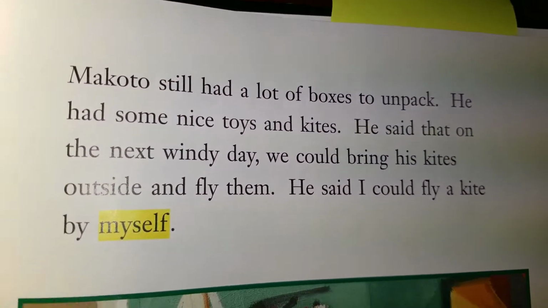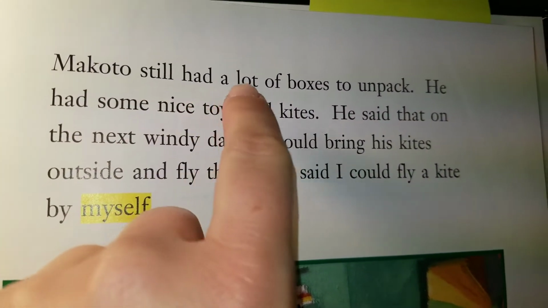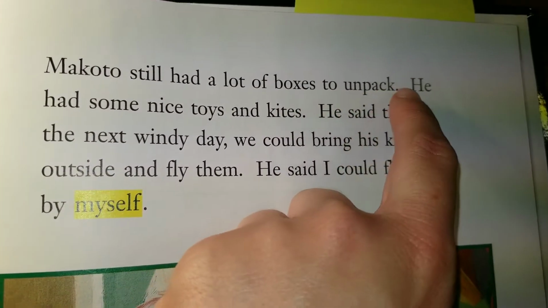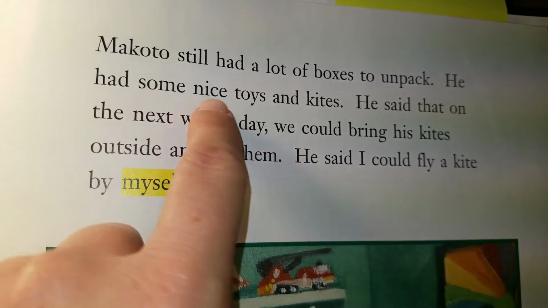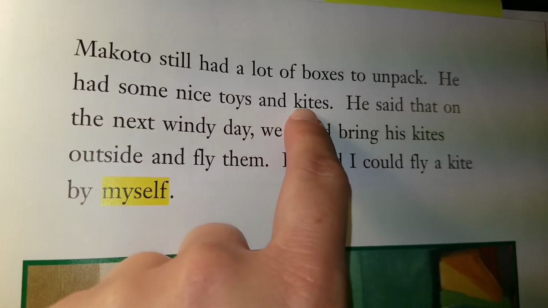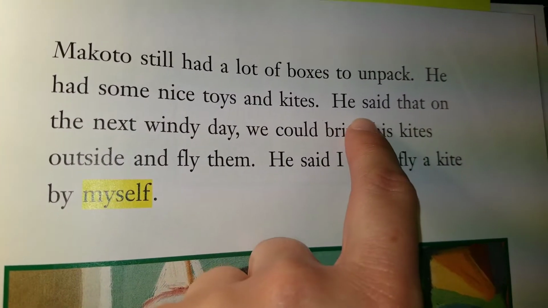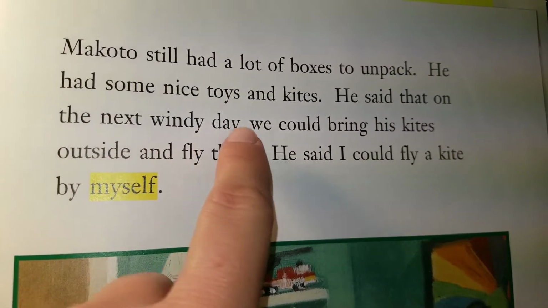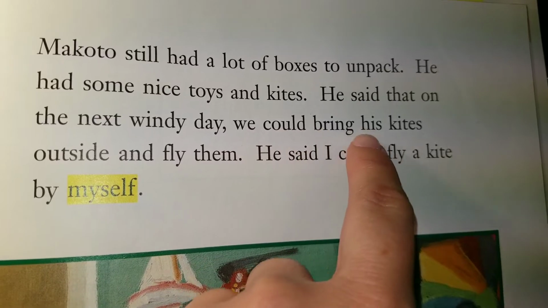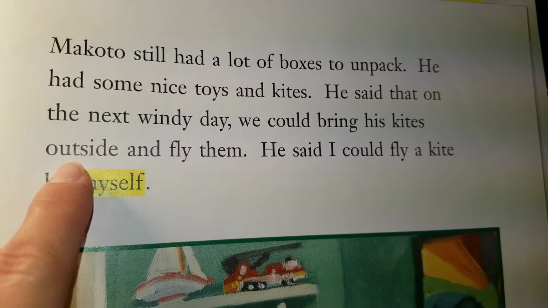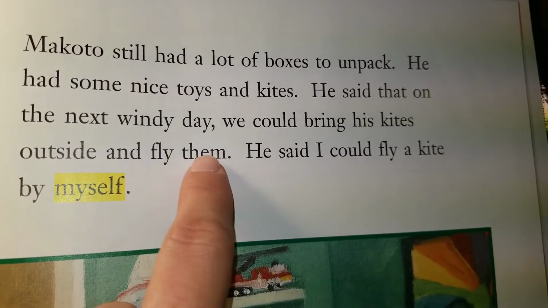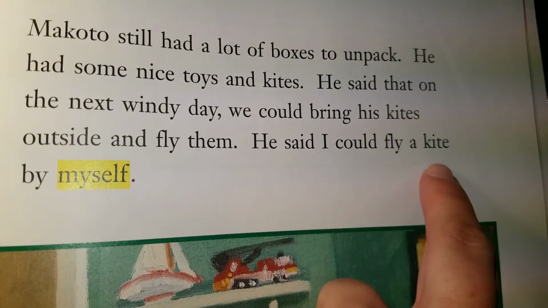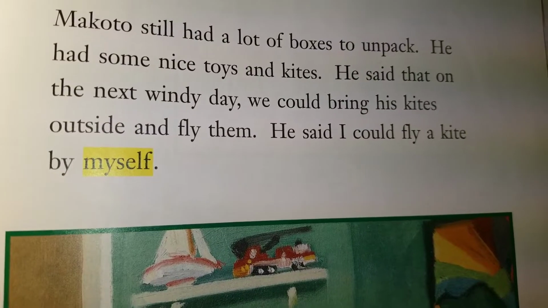Let's see what happened. Makoto still had a lot of boxes to unpack. He had some nice toys and kites. He said that on the next windy day, we could bring his kites outside and fly them. He said I could fly a kite by myself.